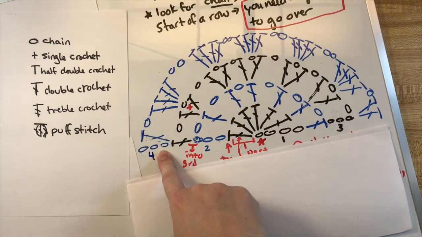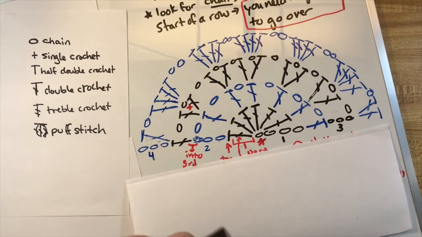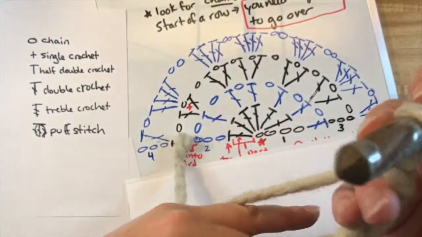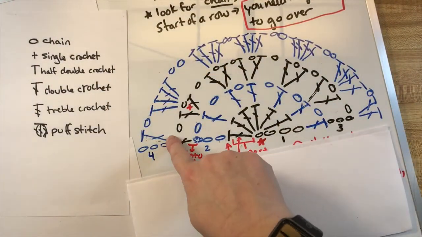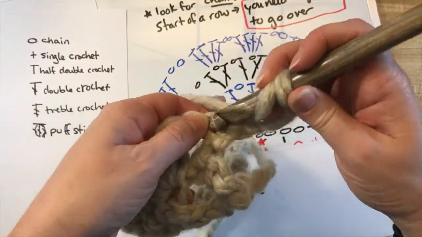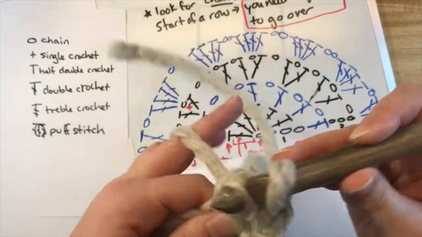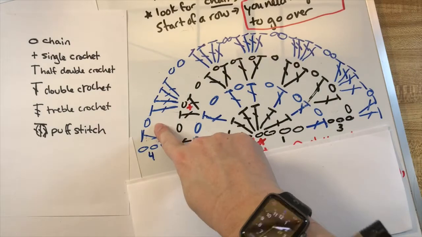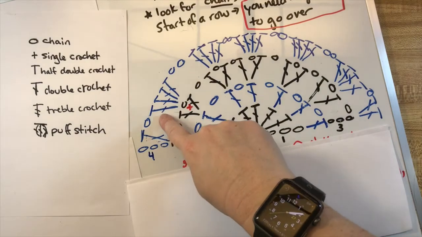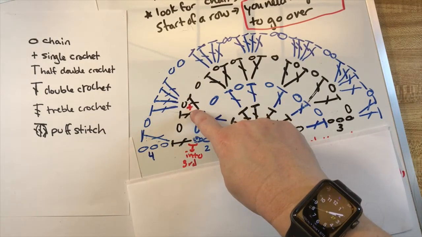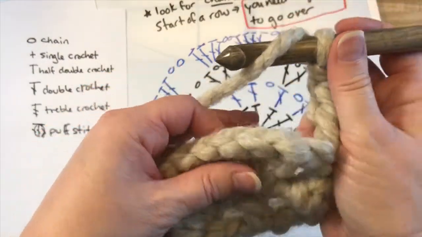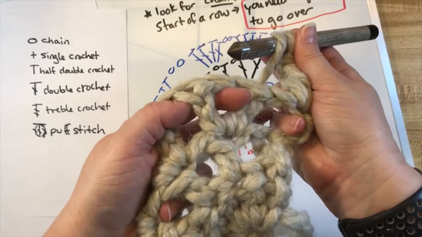Row 4 talks about starting with a chain 3. So let's do that. 1, 2, 3. Another double crochet in the same spot we just came from, which is right down here. Double crochet in there. Chain 1. 4 double crochets into the center of this V-stitch. So I'm setting up for my double. I'm locating my V-stitch, that's the center of it right there.